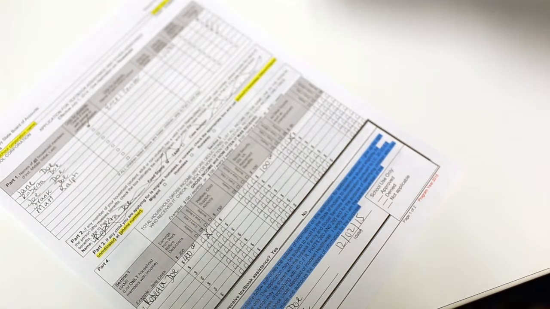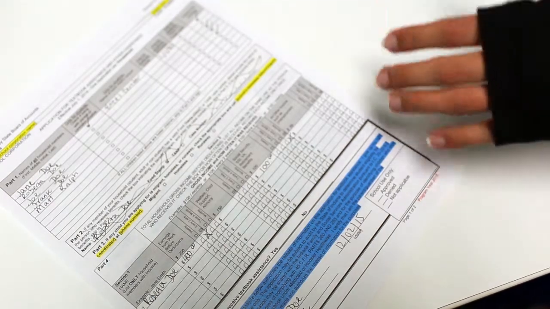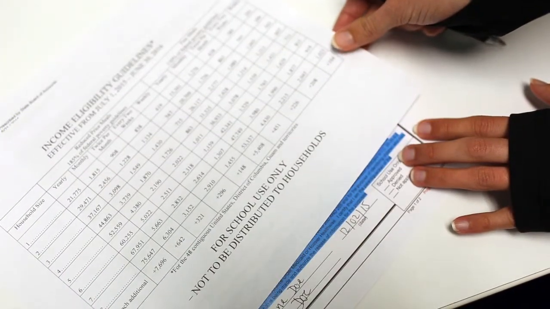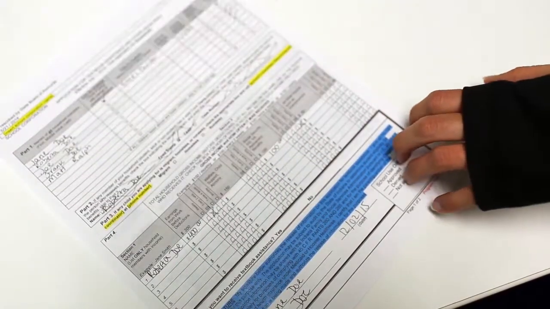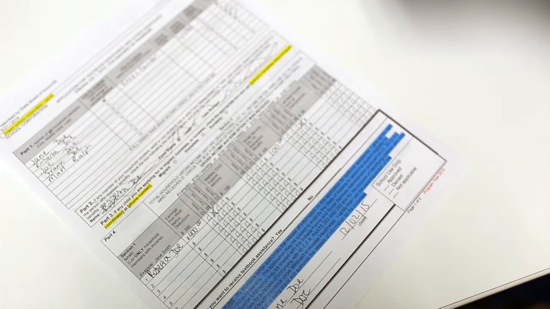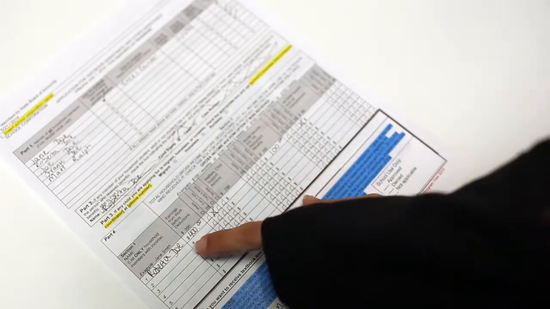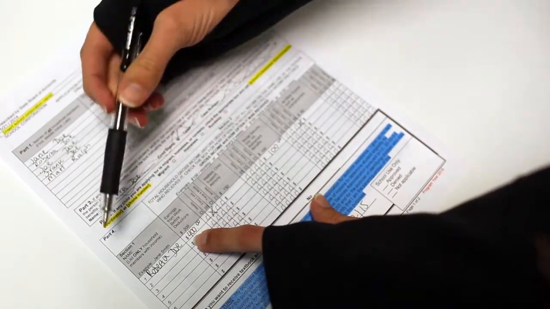The state of Indiana does provide us an eligibility guideline, and that looks just like this. If you don't have one, then ask Deanna Powell for one and she can get you one, or the registrar office.